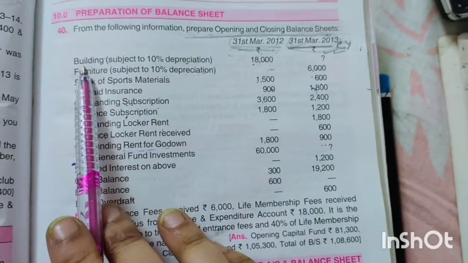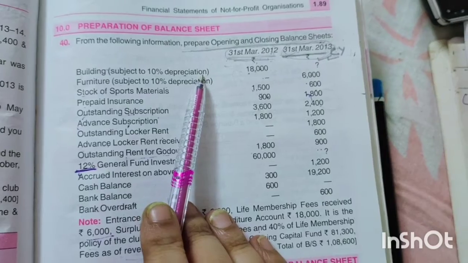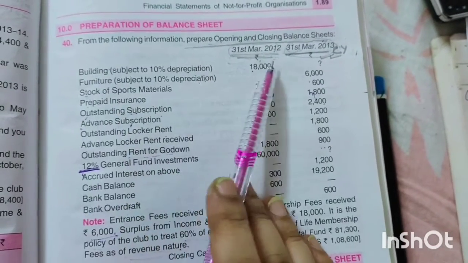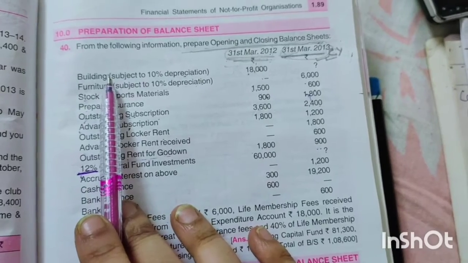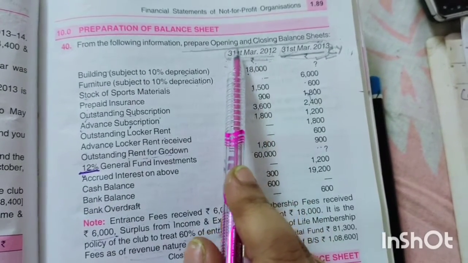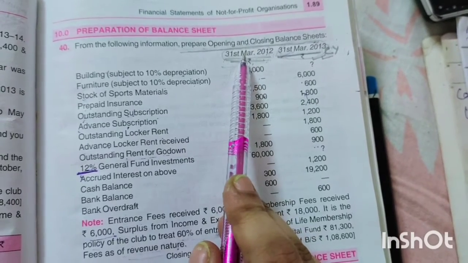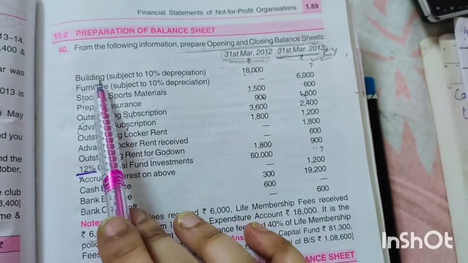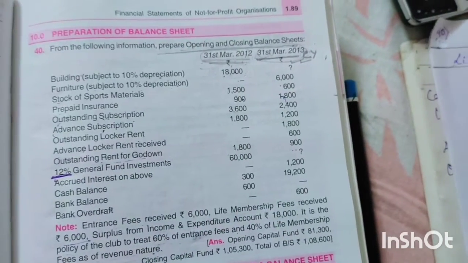Now see the first transaction, building subject to 10% depreciation. Now what is the opening balance of building? 18,000, and building is an asset. So the balance written under 31st March 2012, as I told you, will be treated as the opening balance. So building, how much is there in opening? 18,000. So we will write in opening balance sheet.